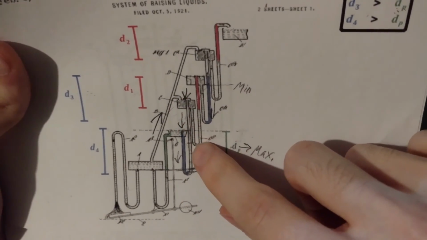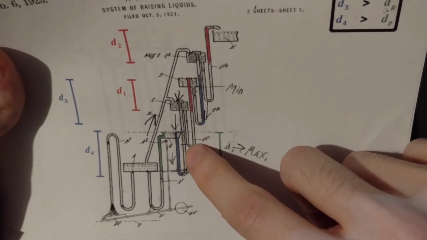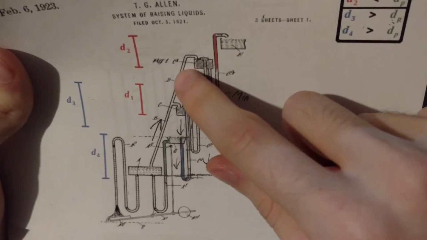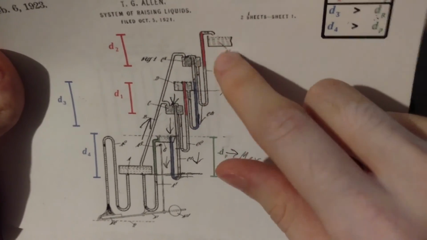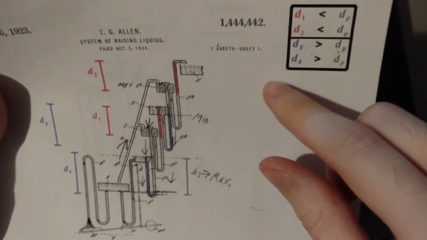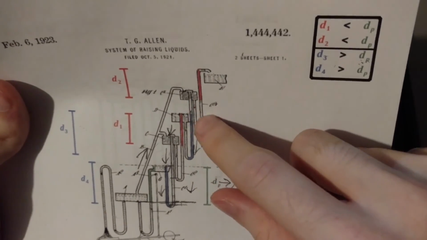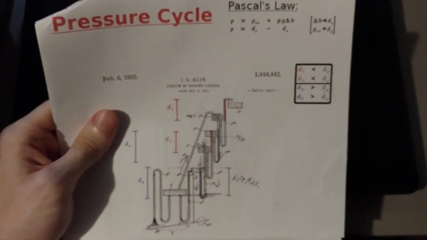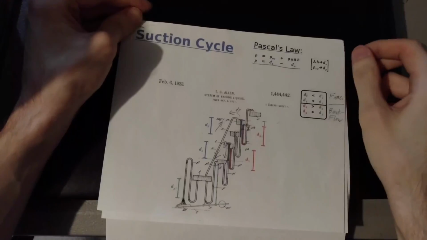Then again, you also want to make sure the air doesn't get past this trap as well, because it'll just bubble up through here. The same goes for the opposite as well. So there's another set of inequalities for this pressure cycle. There probably might be one for the suction cycle too, I'm not sure.